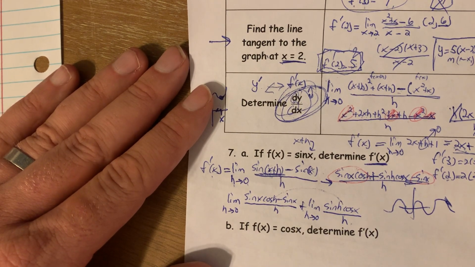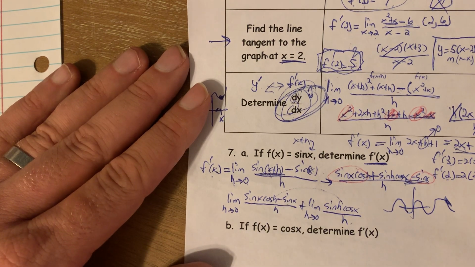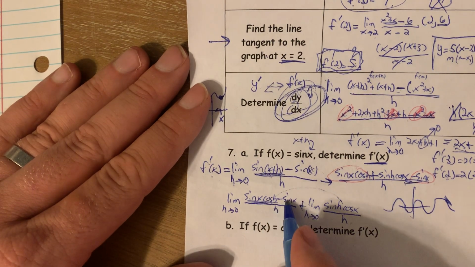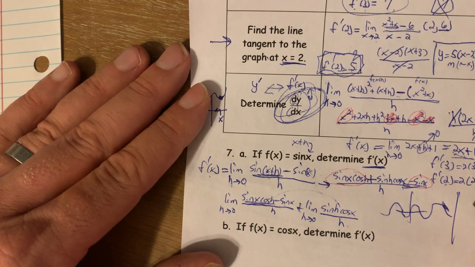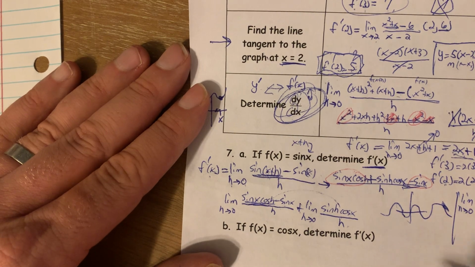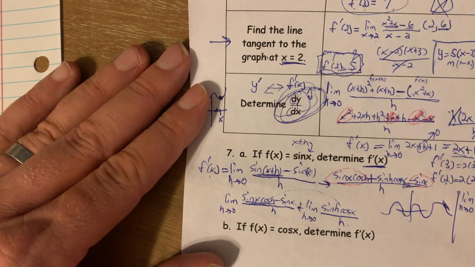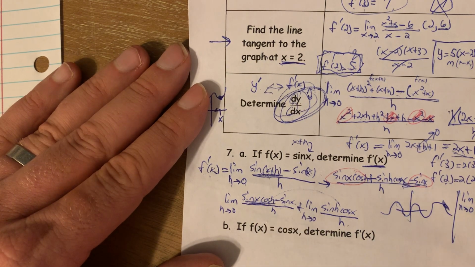Now let's use some math here. What can we do with this common sine of x? We can't subtract them because these are being multiplied, but we can factor out a sine of x. I wish I'd given myself some more room here, but I'll try to squeeze it in right here. So this is the limit as h goes to 0 of, if they both have a sine of x, I'm going to factor out the sine of x and multiply by cosine of h minus 1. Sine of x times cosine of h is sine of x cosine of h. Sine of x times negative 1.